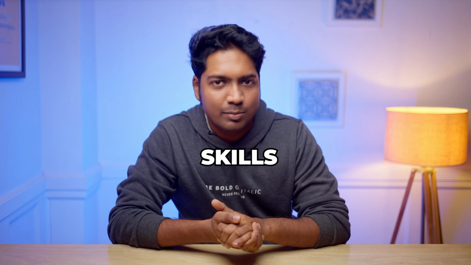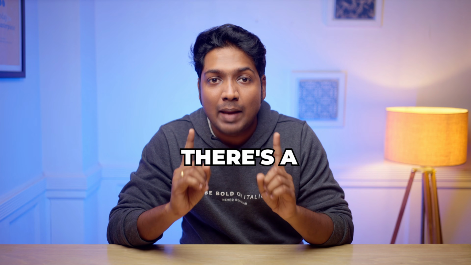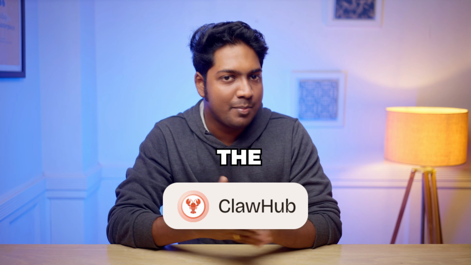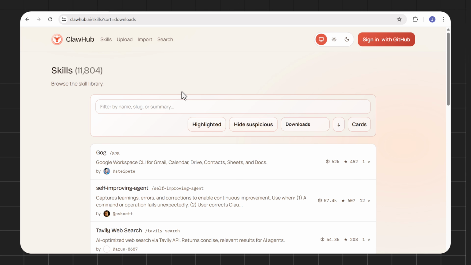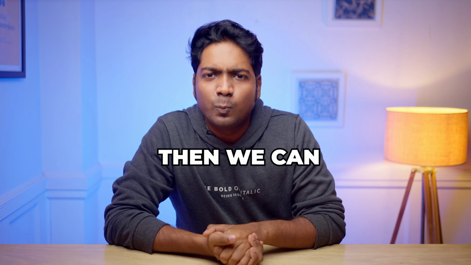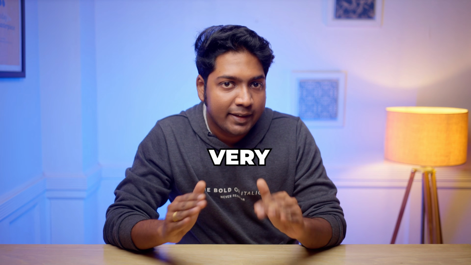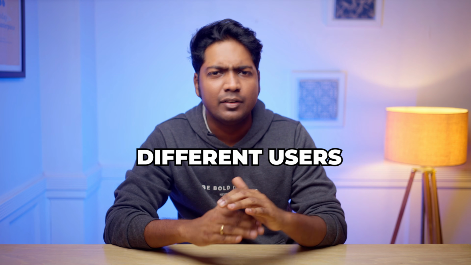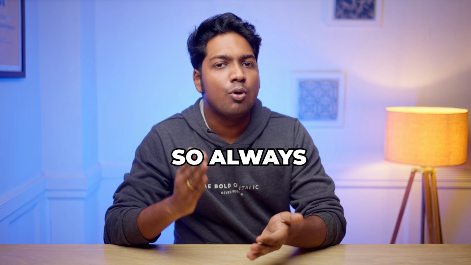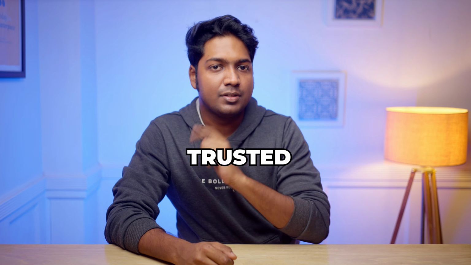You can create these skills manually by writing your own instructions, but to make things much easier, there's a platform called ClawHub. ClawHub provides pre-built skills created by the community. You can browse through the available skills, select the one you need, and simply copy it. Then we can add that skill to our OpenClaw setup. However, you should be very careful here, since skills are created by different users and some may contain harmful or risky instructions. So always review the skill before using it and only use skills from trusted sources.